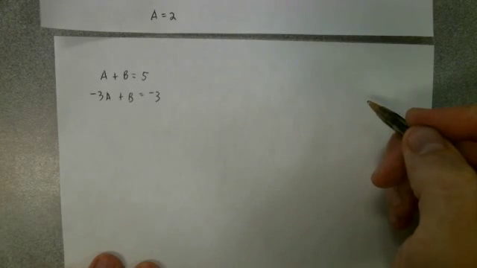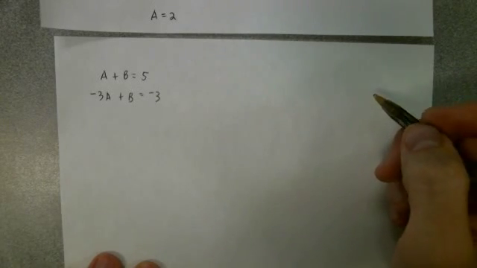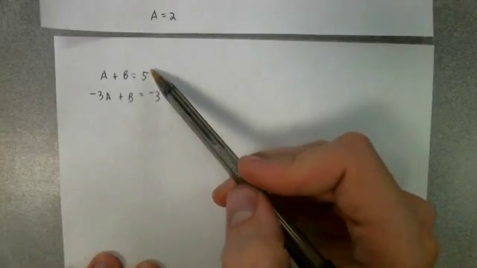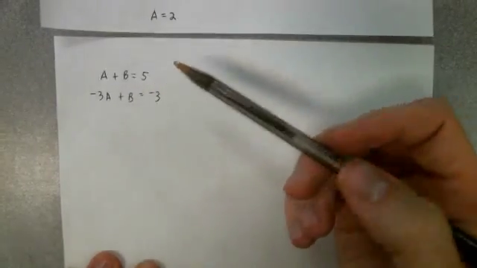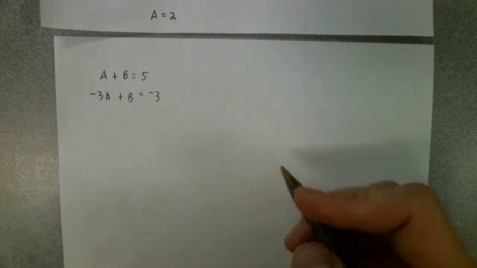All right, now solving systems of equations can be a pain in this unit. So in this last problem, we had to solve this system of equations. Now this one wasn't bad, but some of them get pretty ugly. So it's nice to learn other ways to solve these things.